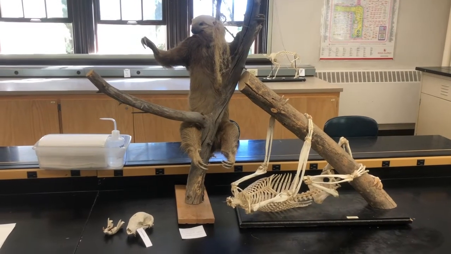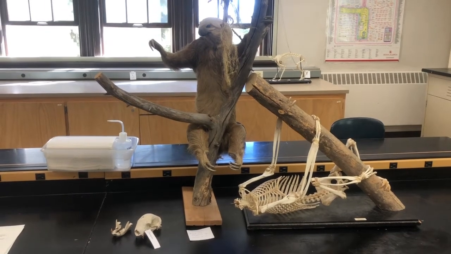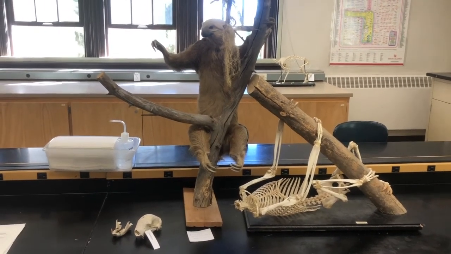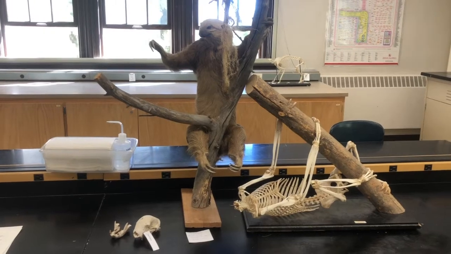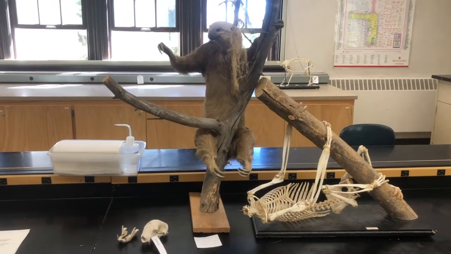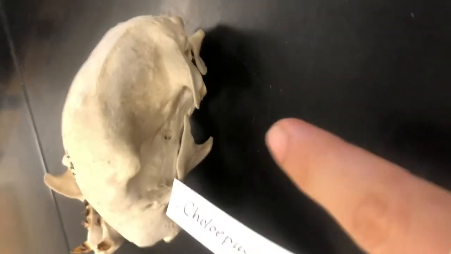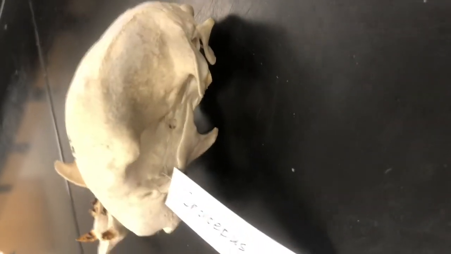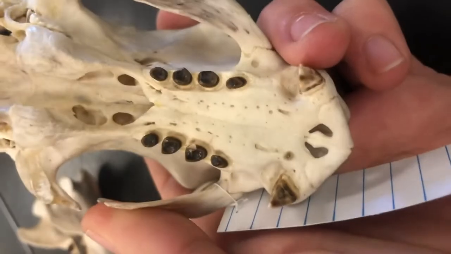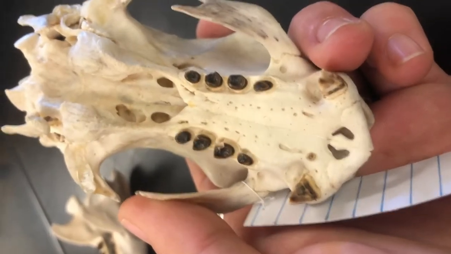This is our second family in order Xenarthra. So this is Megalonychidae, which has sloths in it. So this is our Choloepus. We have a skeleton, a skin, and a skull. Important characteristics on the skull are the incomplete zygomatic arch and the peg-like teeth, which are ever growing.